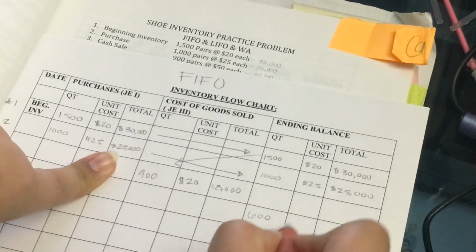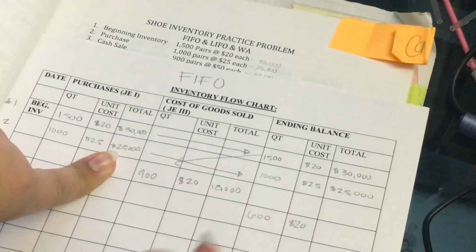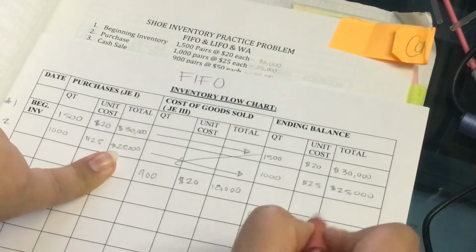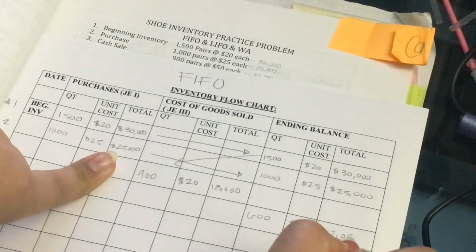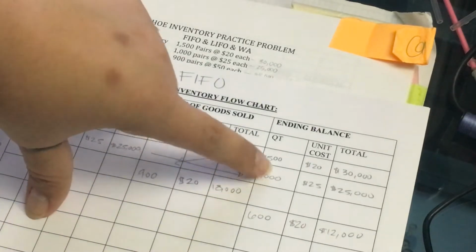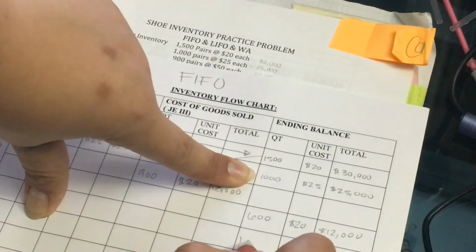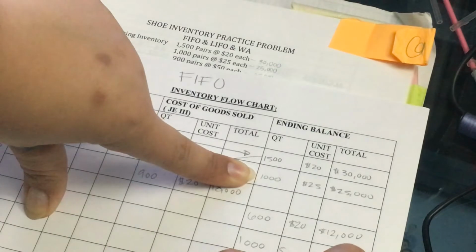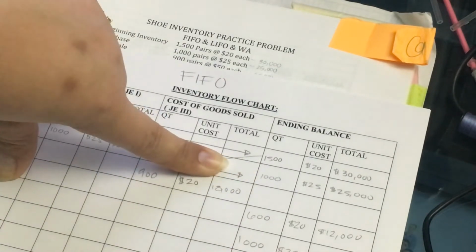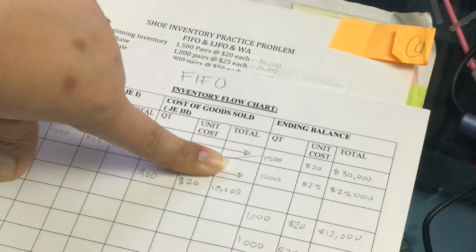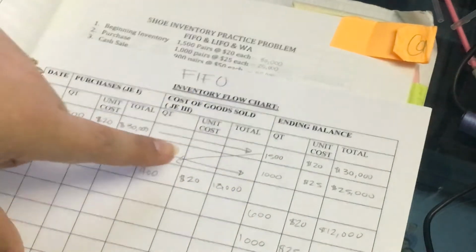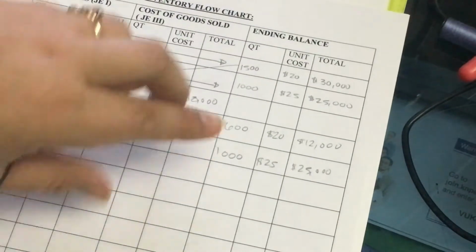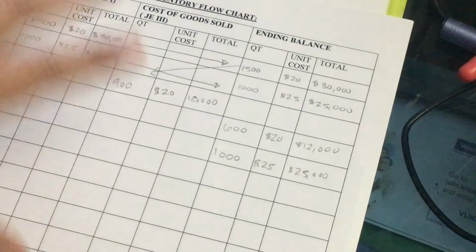So that's how much we have of that bundle of units at $20. 600 at 20 is $12,000. And you also have to shift this down as well. And we still have those 1,000 units at $25. That is $25,000. And this is the updated version of your inventory as of now, based on number 3.